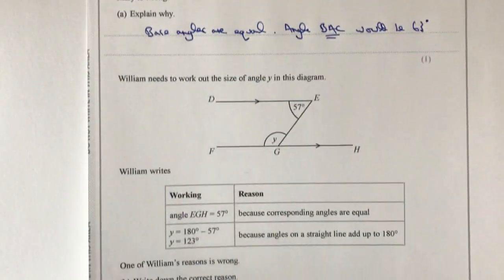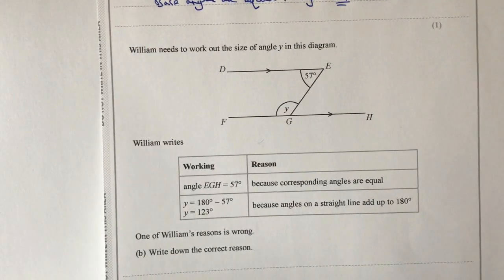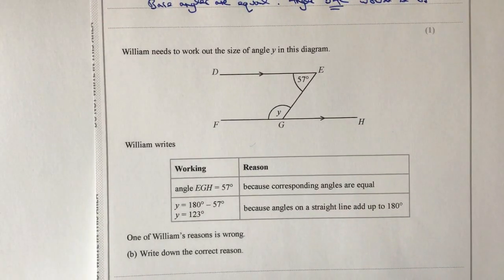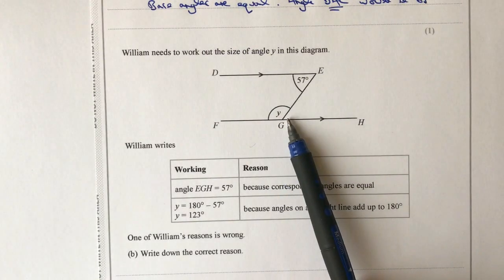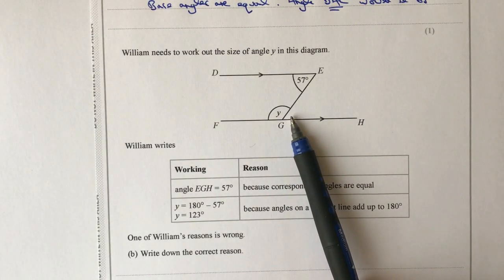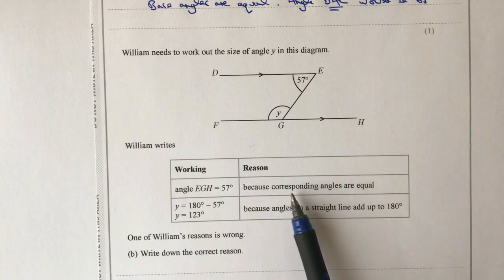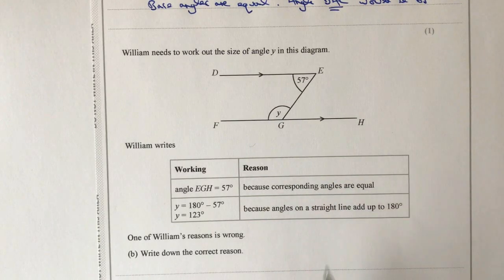Okay, let's move on to part B of this, and it talks about William needing to work out the angle of Y in the diagram. Okay, so he's worked out and he's said that EGH is 57 degrees. Now it's actually put because corresponding angles are equal. Well, that's not correct.